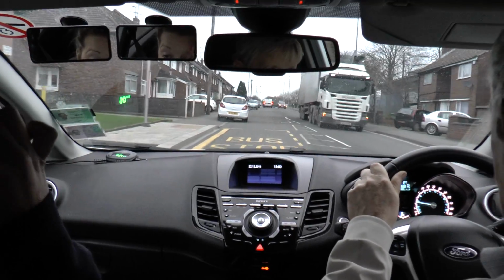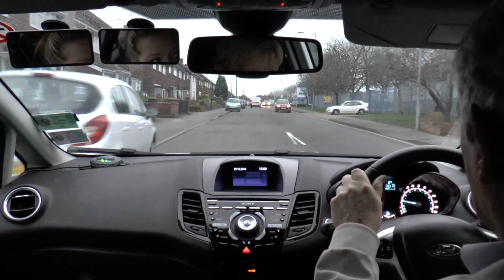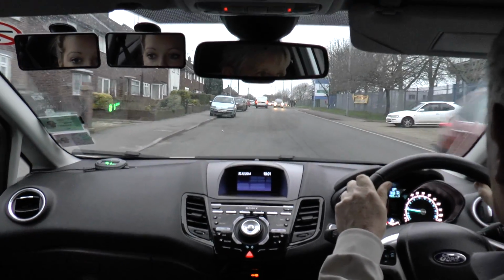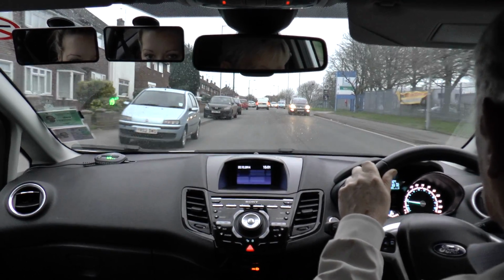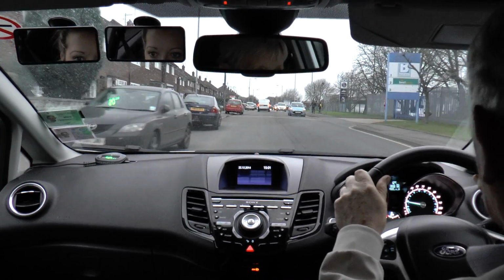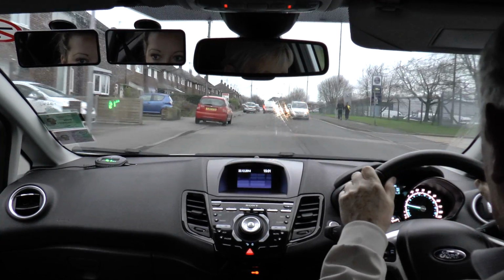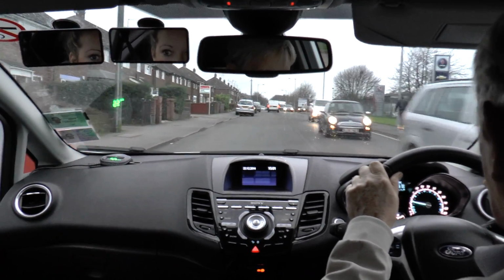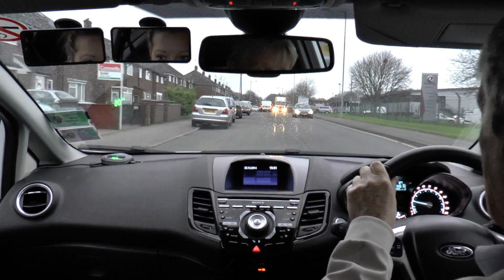So we need to be looking out for those black and white striped poles with the yellow lights on the top. Oh, right. Not telegraph poles. Can you imagine if every telegraph pole was a crossing? Yeah.